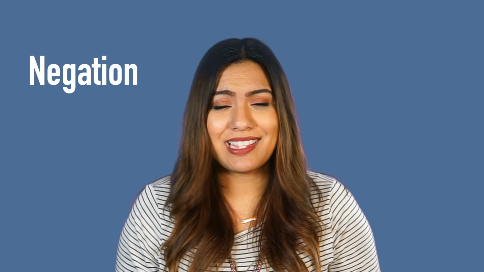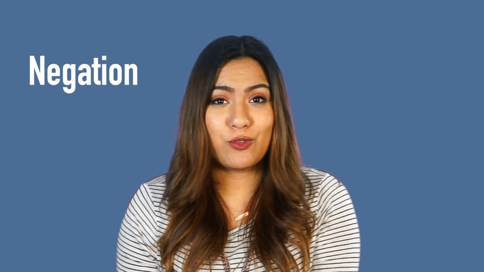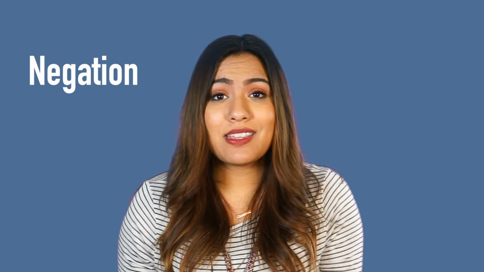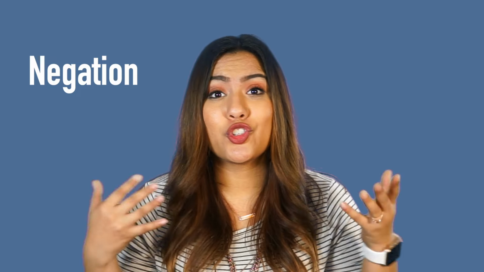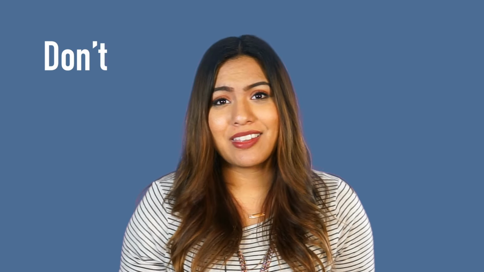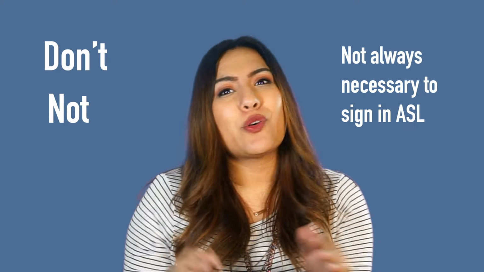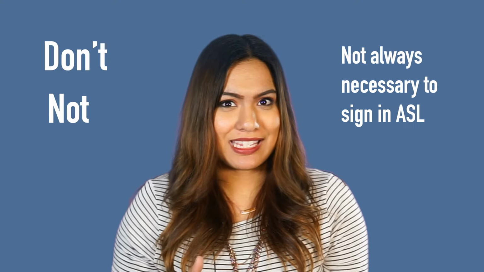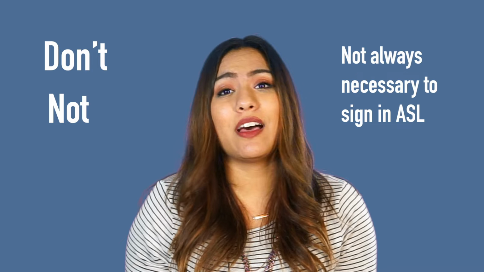Let's talk a little bit about negation in ASL. This might be a new term for you. Basically, negation is showing the no, showing the negative in ASL. Instead of saying things like don't, not, those are not always necessary to sign in ASL. We have a default sign like this, but again, it's not always necessary.